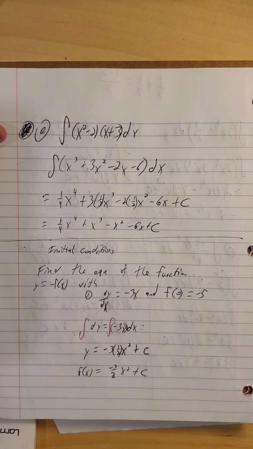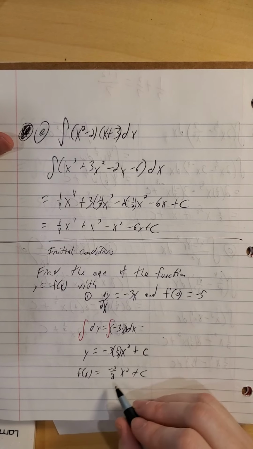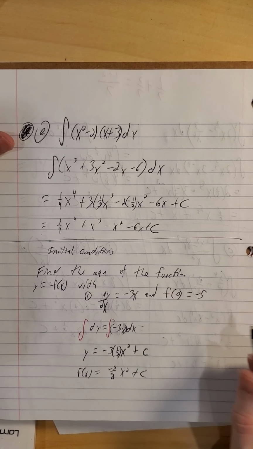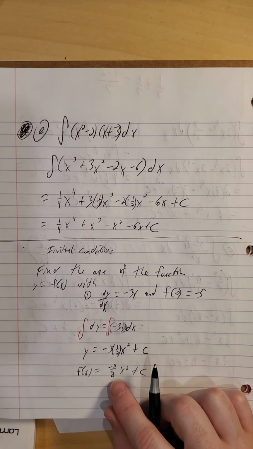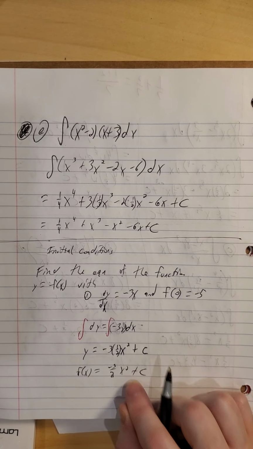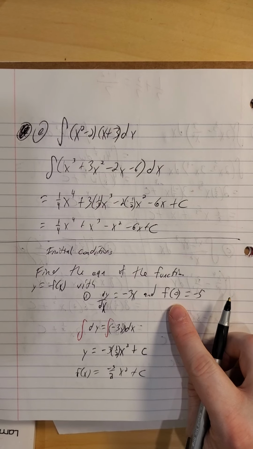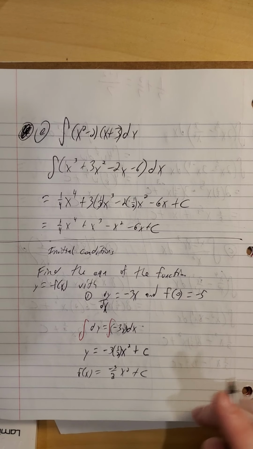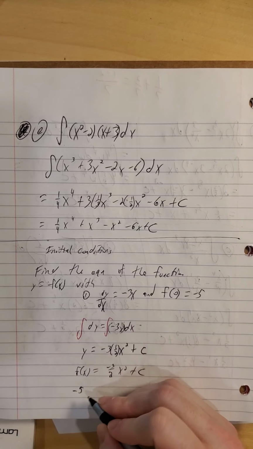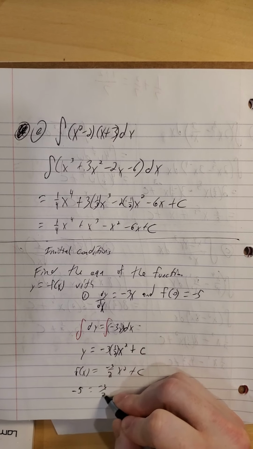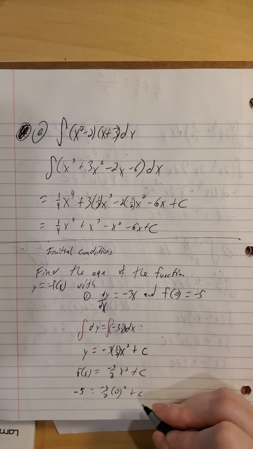The only new thing that this problem has is the initial condition that f of 0 is -5. In other words, they're saying, okay, of all of the different graphs of y equals -3/2 x squared plus a constant, this one goes through the point 0, -5. So we'll replace the f of x with the -5, the x with the given value, in this case 0.